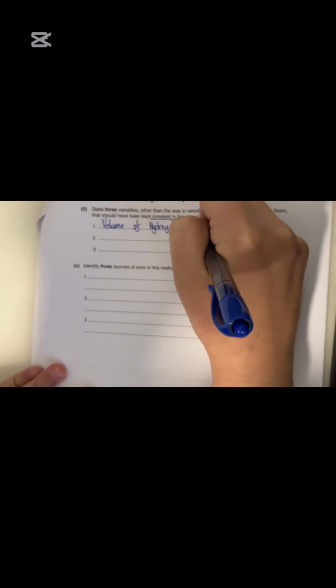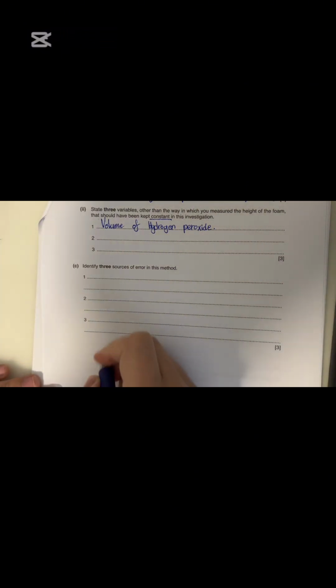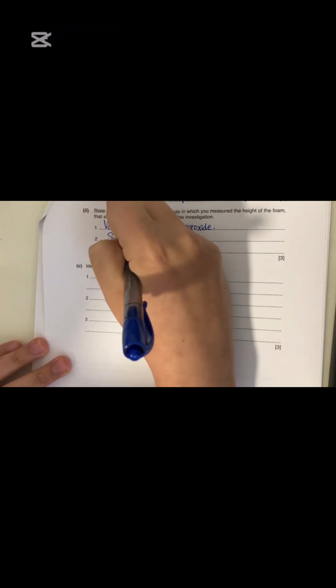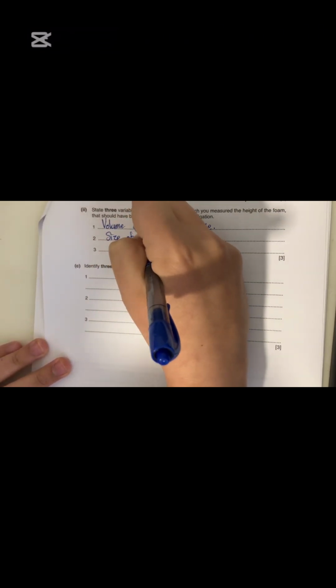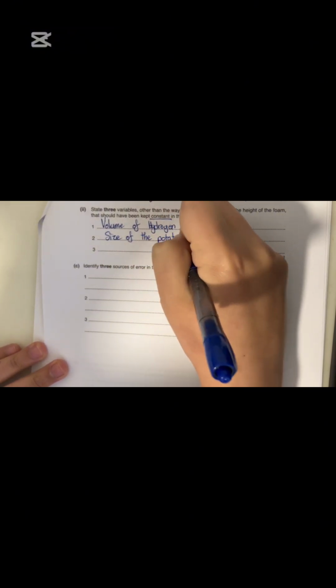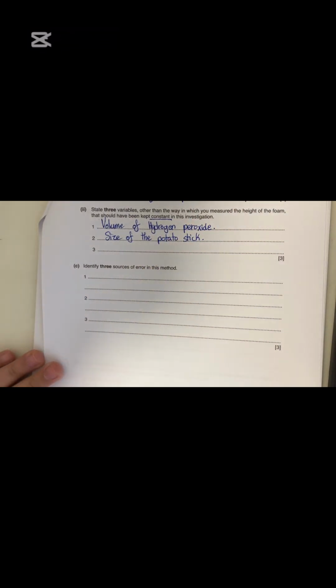Also, the size of the potato is the same as we read earlier in this video. So let's write down the size of the potato or potato stick.